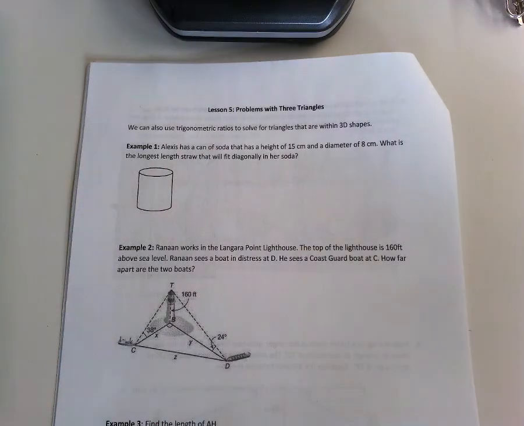In this lesson, we're going to talk about how to solve problems that have three triangles. So we can also use our trig ratios and our Pythagorean theorem to solve for triangles that might be within 3D shapes. So if you look at example 1, it says Alexis has a can of soda that has a height of 15 centimeters and a diameter of 8 centimeters.